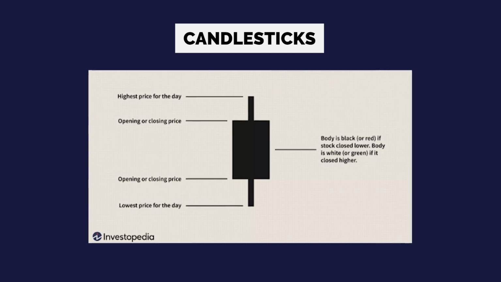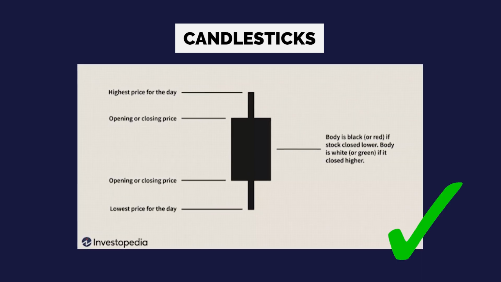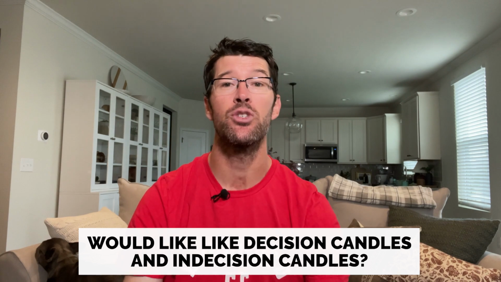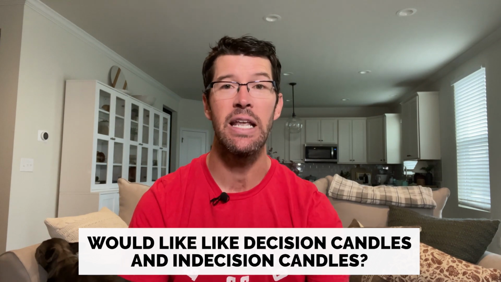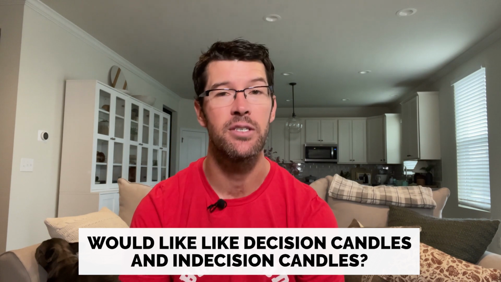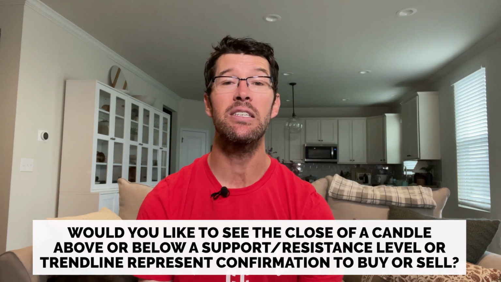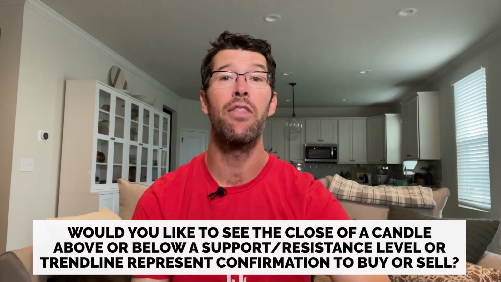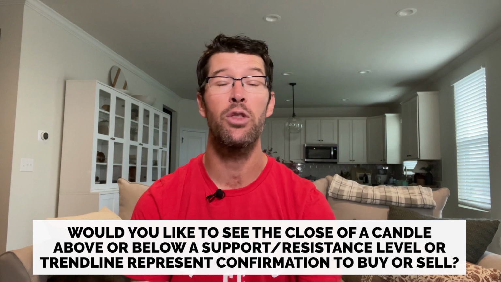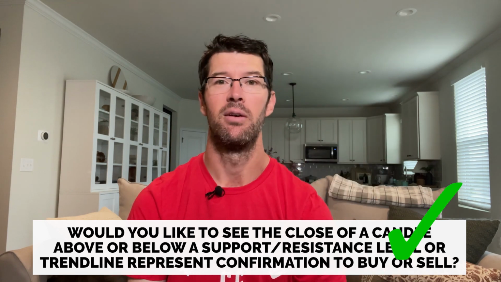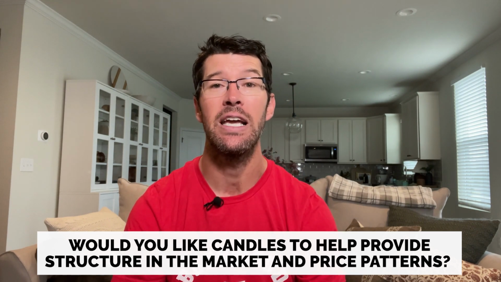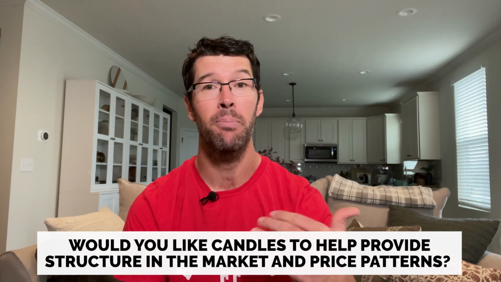So do you like the open, high, low, and close information? Check. Do you like the body of the candle representing bullish or bearish price action? Check. Would you like certain patterns to exist within the candlesticks, like decision and indecision candles, to help us with your analysis? Check. Would you like to see the close of the candle or the body close above support and resistance or on the right side of a trend line to help us confirm whether we are buying or selling? Check. Would you like candles and candlestick patterns to help provide structure in the market with actual candlestick patterns?